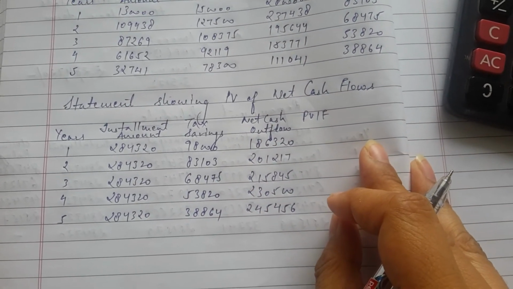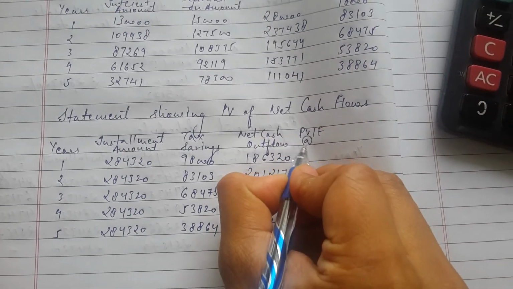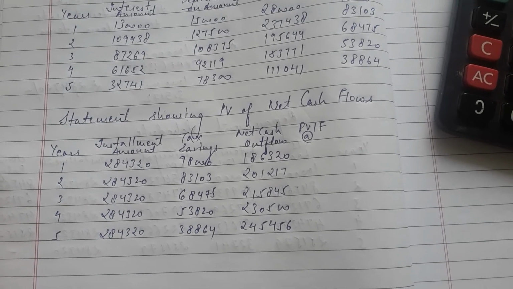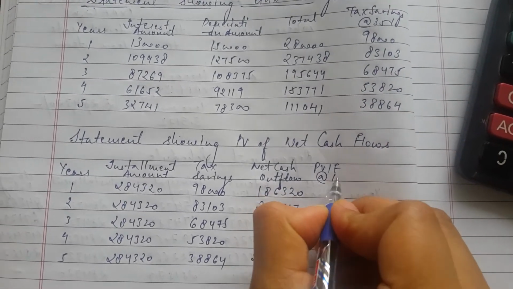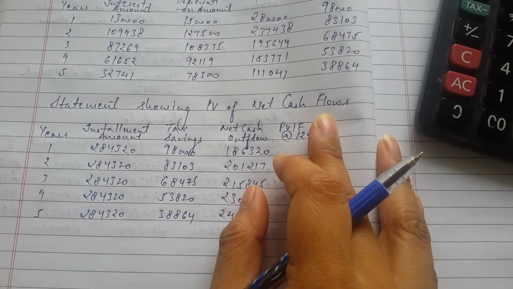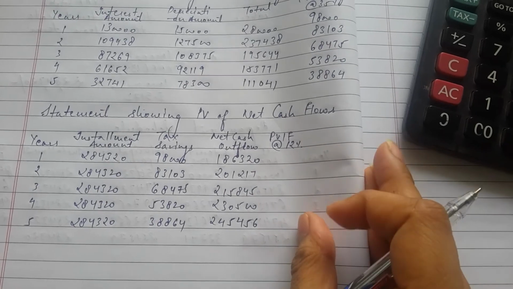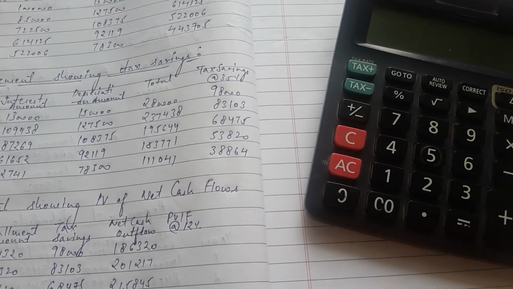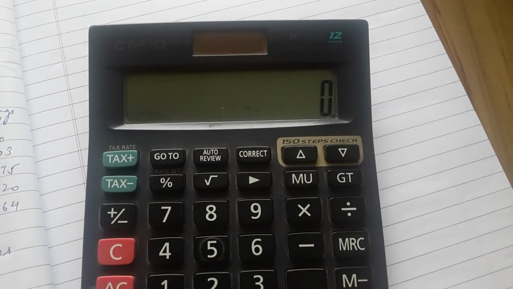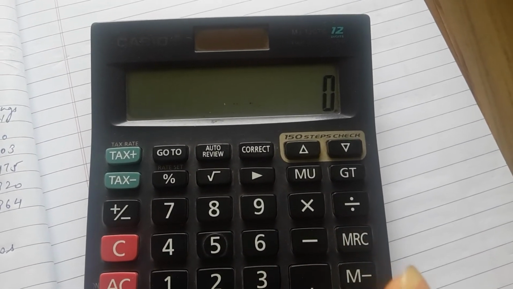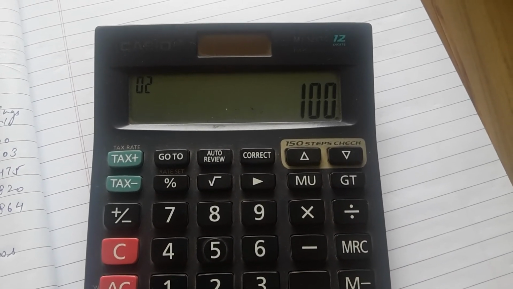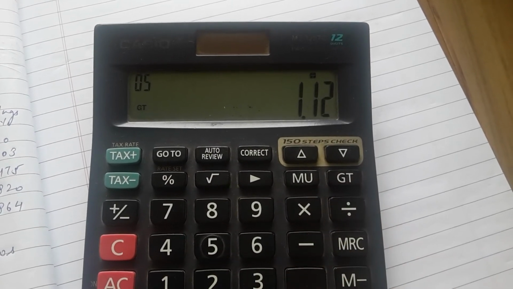Now the next column will be the PVIF. This is the present value factors we have to write. The cost of capital which is given in the question is 12%. So we'll be computing the discounting factors at the rate of 12%. I hope you know how to compute it, or else I'll tell you. It is very simple. So how are you going to compute the PVIF? It is 12 divided by 100 plus 1, then equal.